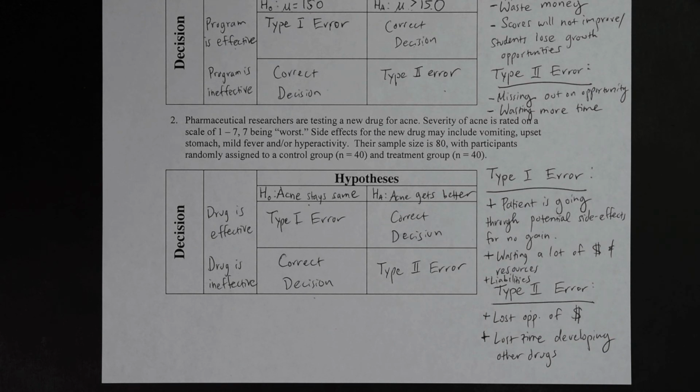Be aware that they won't give you this 2x2 box. This is more of a tool for you to organize your thoughts around type 1, type 2, and to be aware of how to identify it.